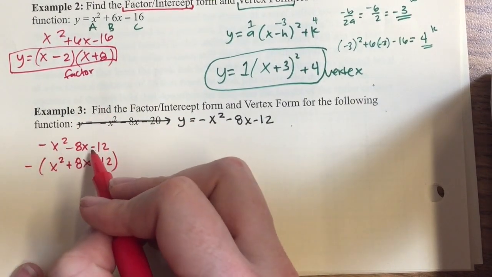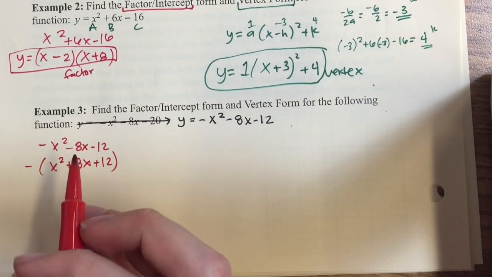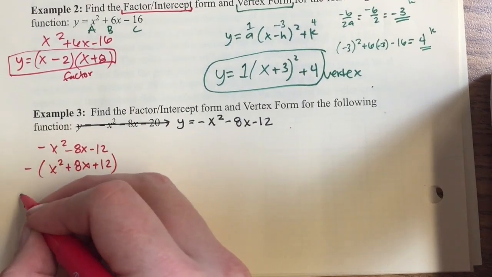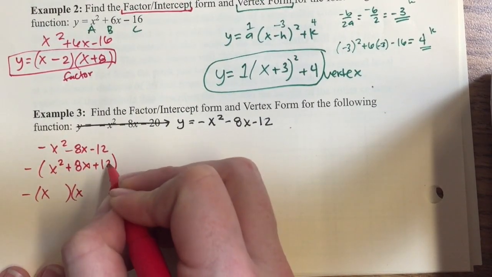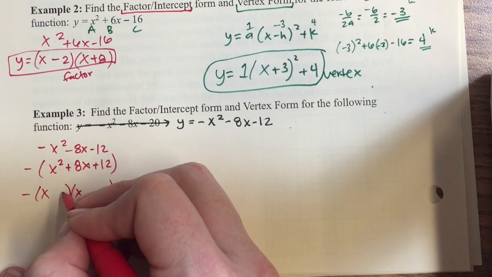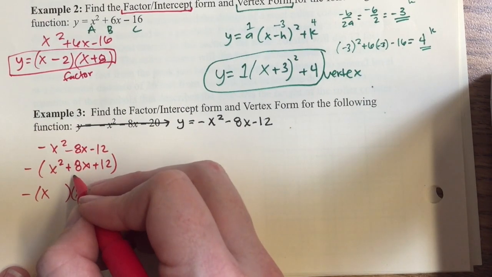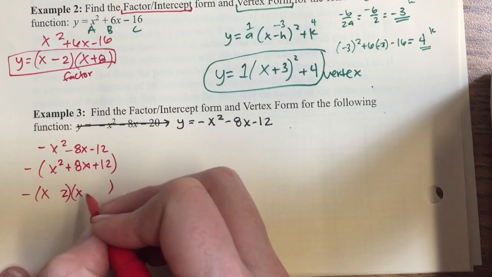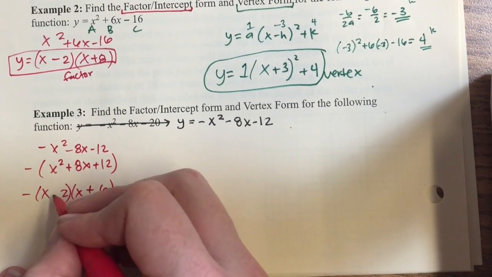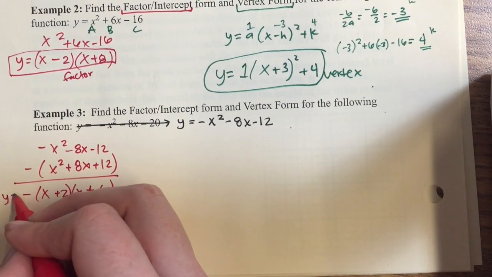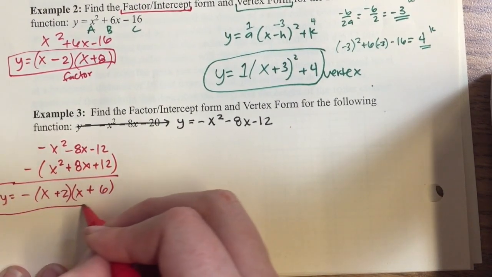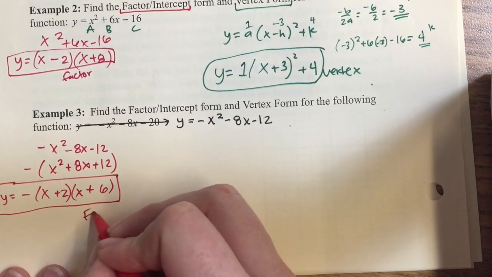So all of my values lose the negative or change signs. Now I can factor it and put the x's in the front. 4 times 3 would only give me 7, so 4 and 3 won't work. 2 and 6 would add up to positive 8. And that is factored.